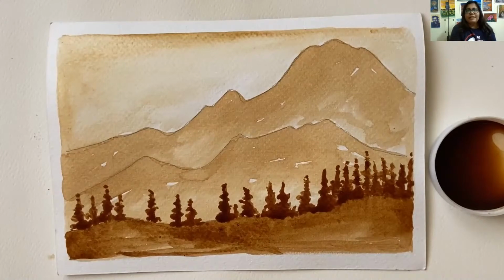Okay, so what did we learn while painting today's painting? First we learned the process of mixing water with coffee, just like we used to do in watercolors. So what did we do? First we painted half of it with the coffee color, and next we added water. So we learned how to fade the colors using water.